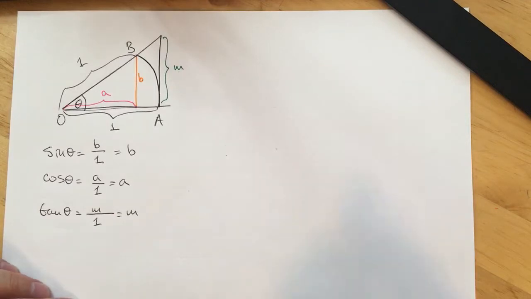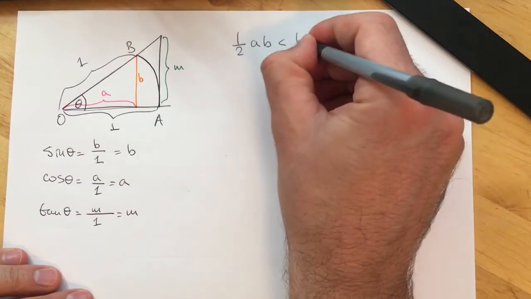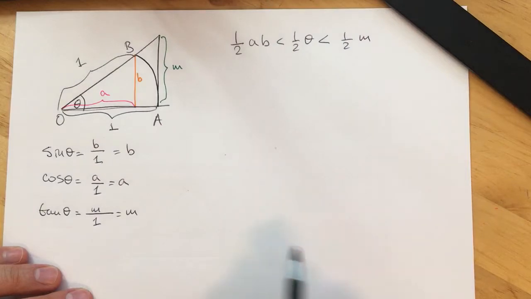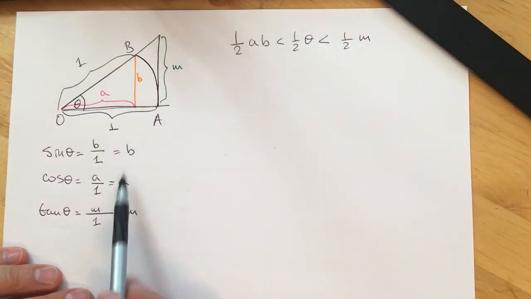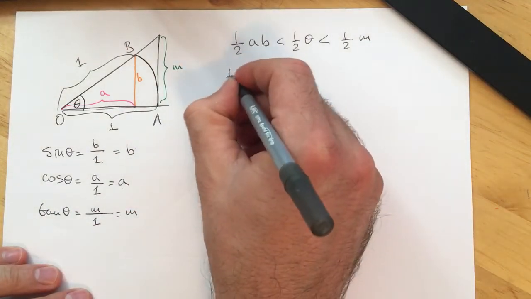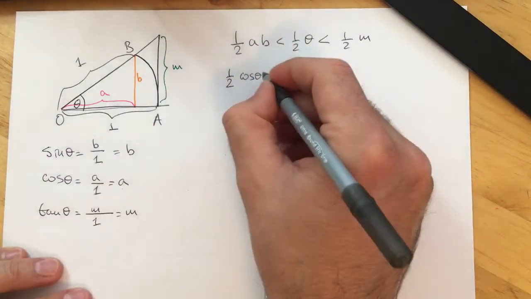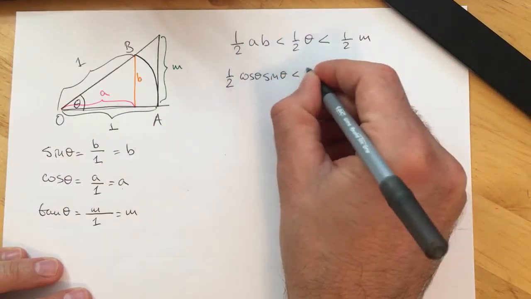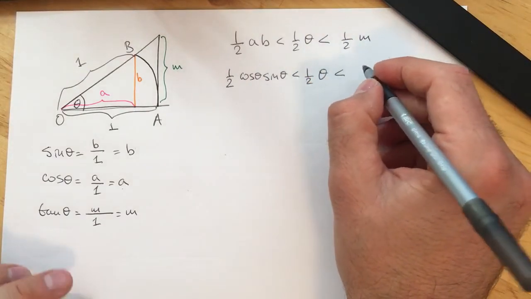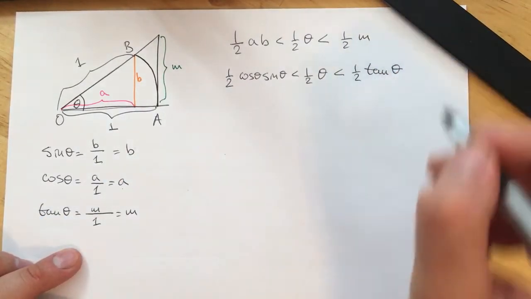On the previous page we established this inequality: 1/2 AB is less than 1/2 theta, which is less than 1/2 M. Now I have values for A, B, and M with respect to theta, so let's substitute those. So 1/2 times A, which is cosine theta, times B, which is sine theta, is less than 1/2 times theta, which is less than 1/2 times M, which is equal to tangent of theta.